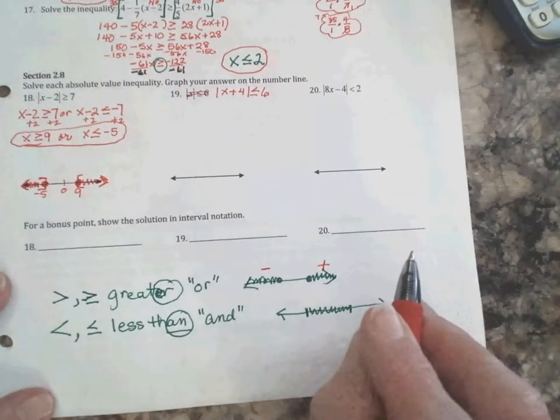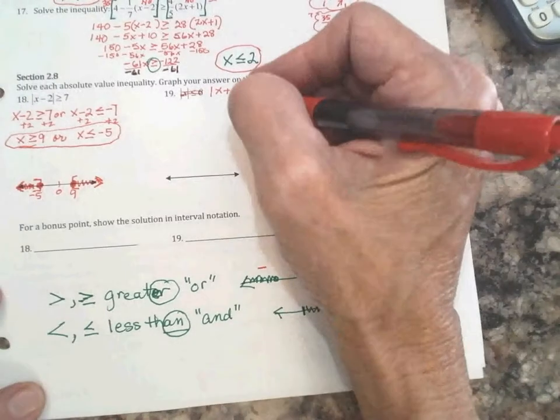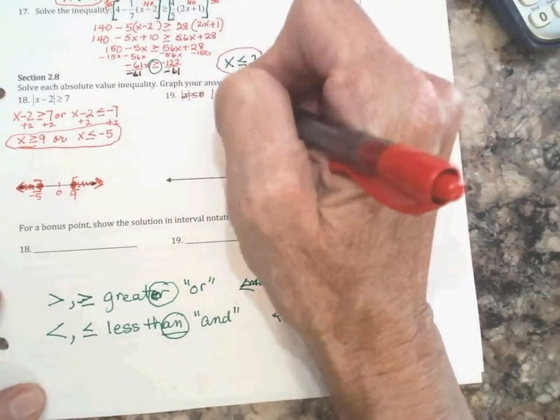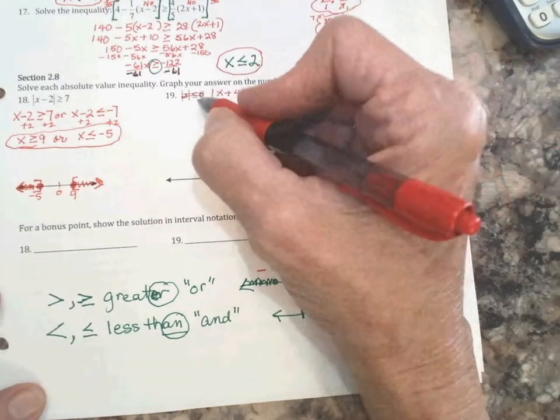Alright, so we got 2 answers, and we have the word "or" written in between them, so this is what our answer would look like. Then when we have an "and" problem.